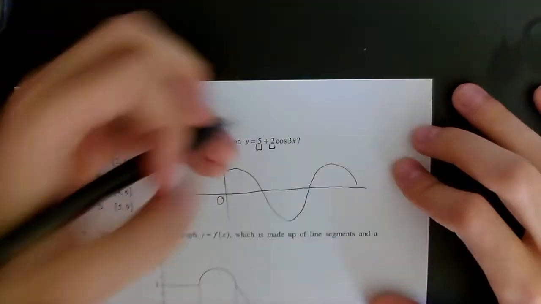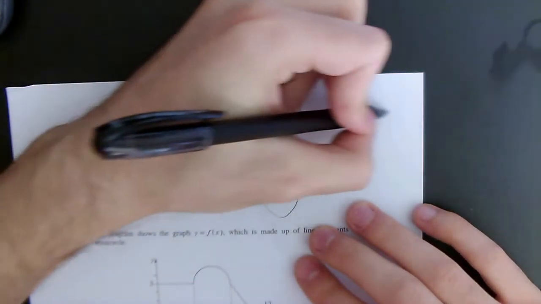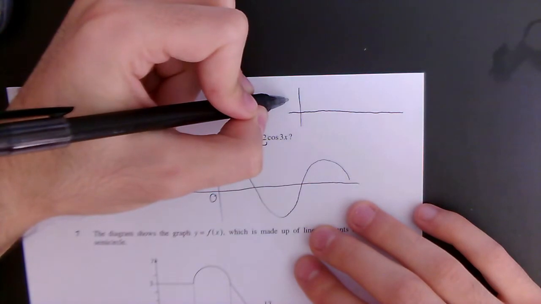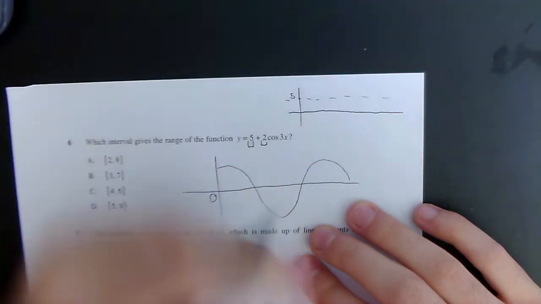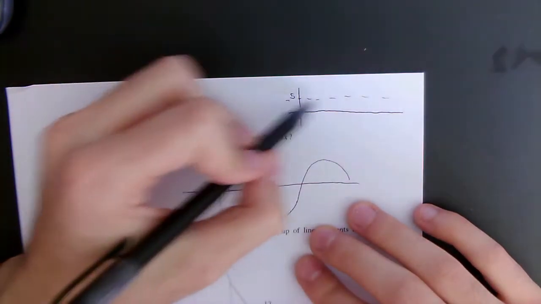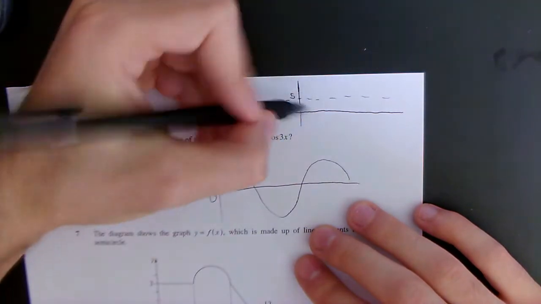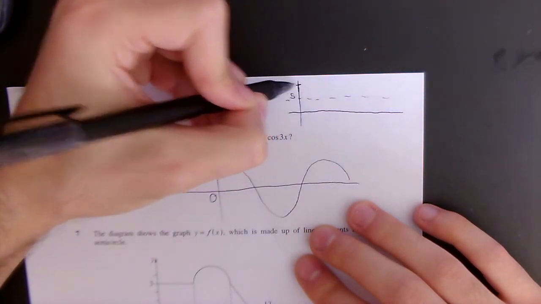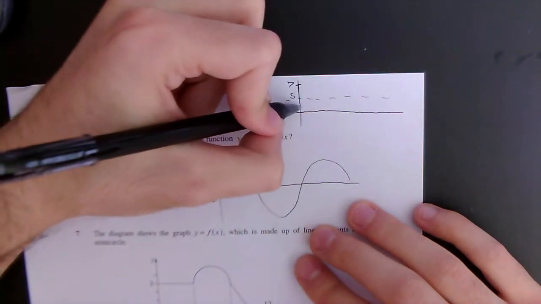Okay, so our midpoint, or like our center line, is going to look something like that, where this is at 5. Okay, so y equals 5. And what I notice is that my amplitude is 2, so I'm going to go up by 2 units above 5 to 7, and down by 2 units from 5 to 3.